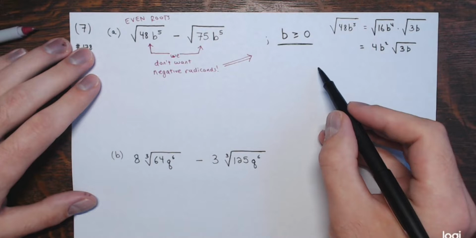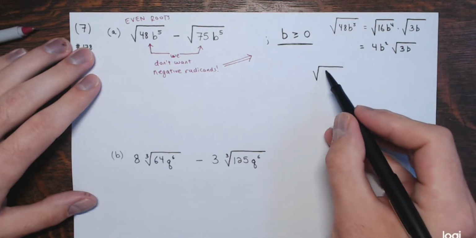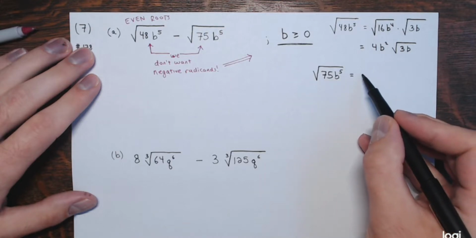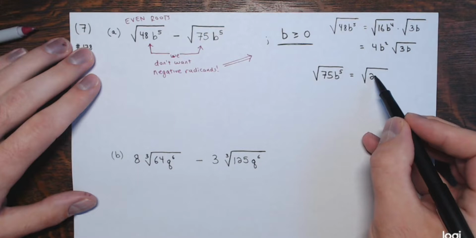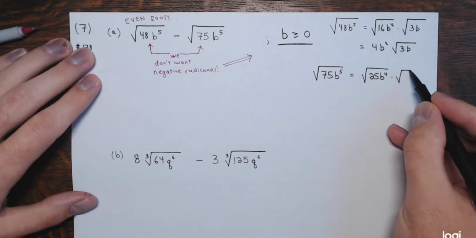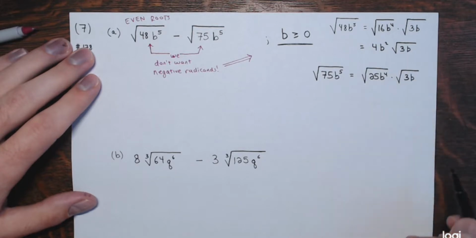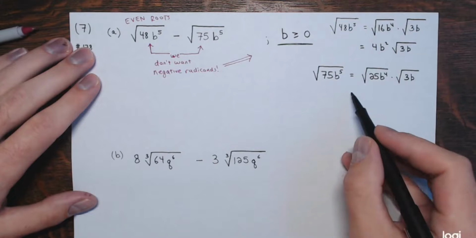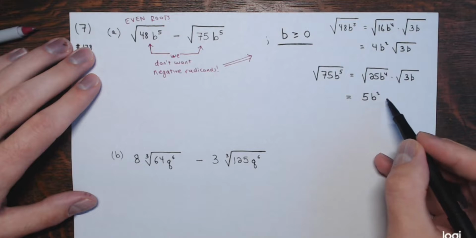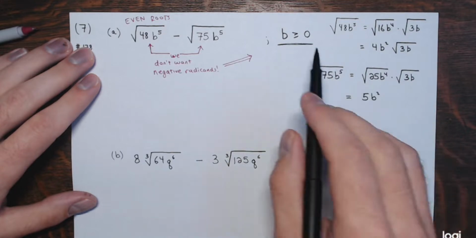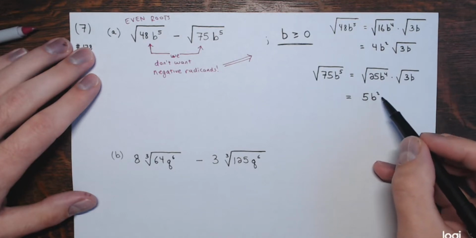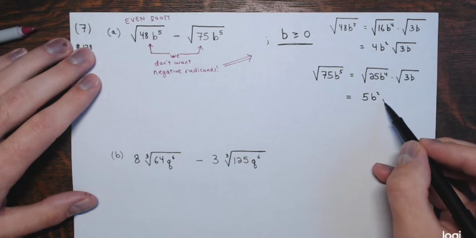Then the other radical, right, the square root of 75b to the fifth, can break that up to the square root of 25b to the fourth, right, perfect squares, times the square root of 3b. Right. And the square root of 25b to the fourth would be 5b squared. And no need for absolute value symbols or anything because we're assuming b is non-negative. Also, it's b squared. That'll never be negative anyway for real number values of b, times the square root of 3b.